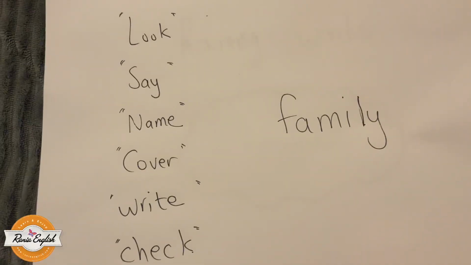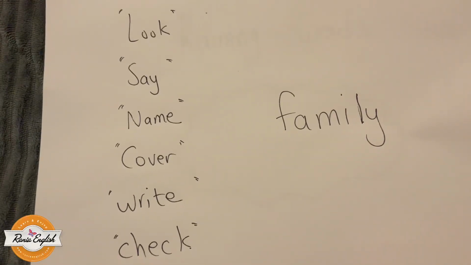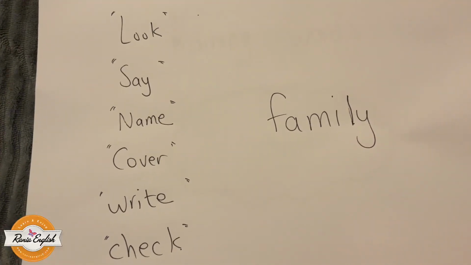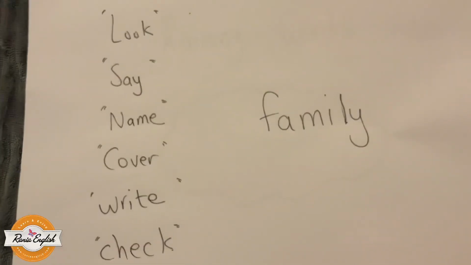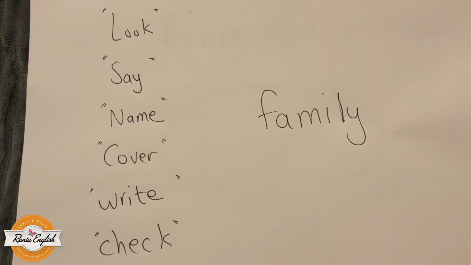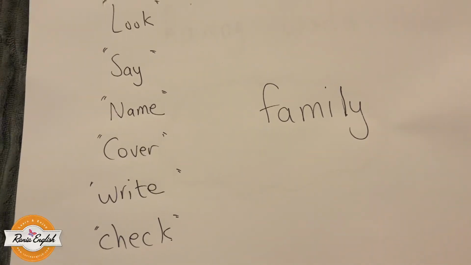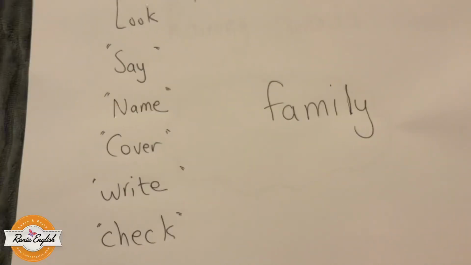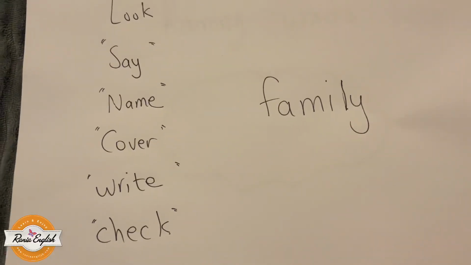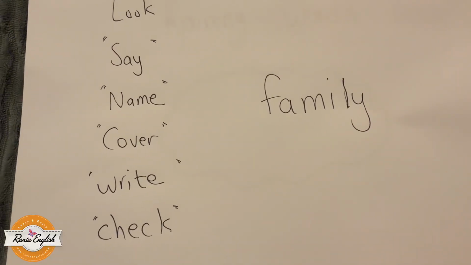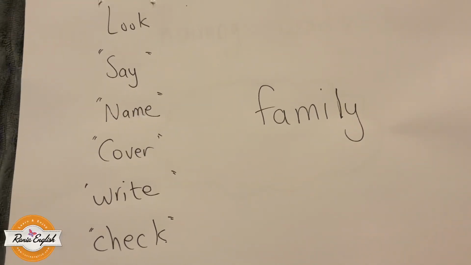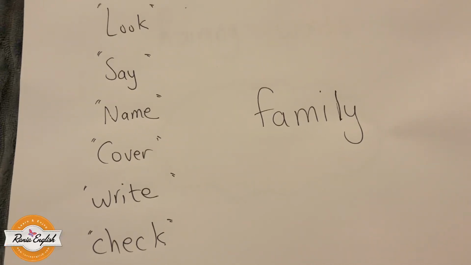The first idea that I would like to introduce is to help your students study and practice spelling words by asking them first to look at the word. In this case, I chose the word family, and then they have to say it. And then they have to name the letters. Family, F-A-M-I-L-Y. And then they simply cover the word, and then they have to write it, and then they can remove their hands or remove any item that they chose to cover the word with, and simply check that they spelled it correctly.